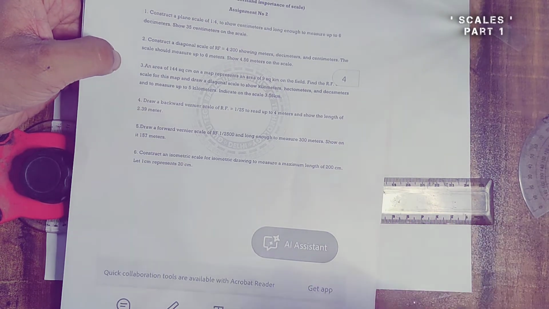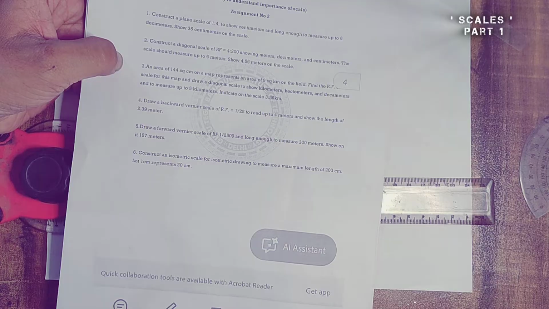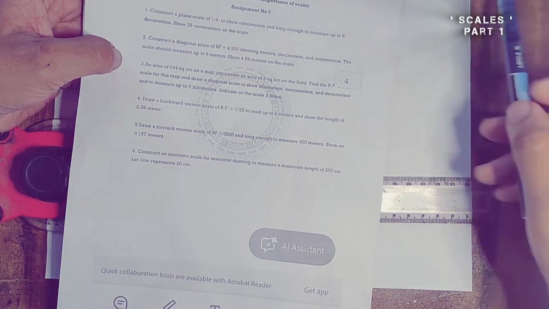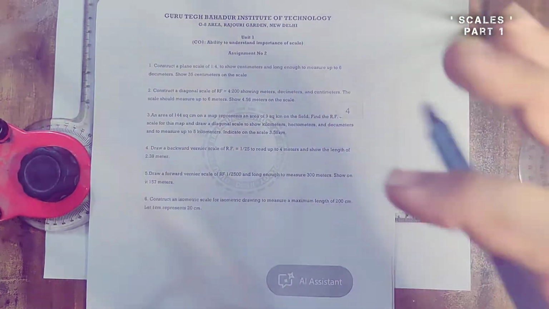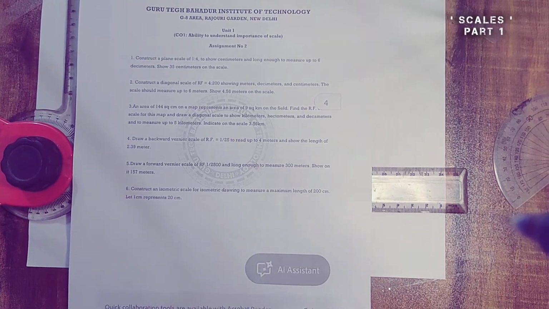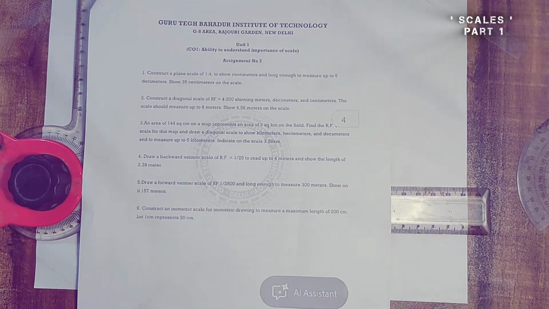In this video, I am going to explain various types of scales. How do we draw various types of scales in engineering? What do you understand by scales, and how do we draw these scales?